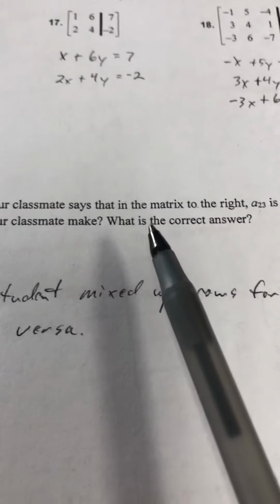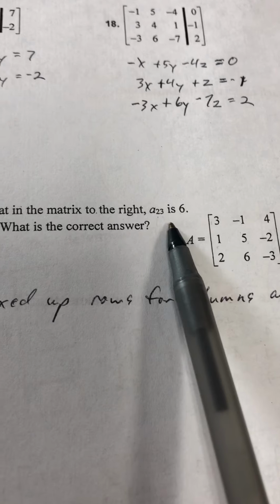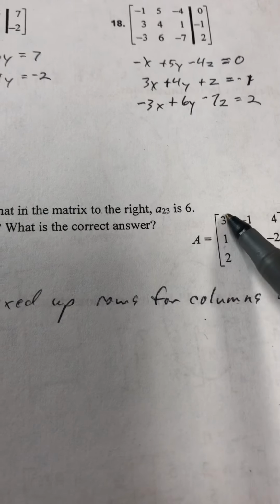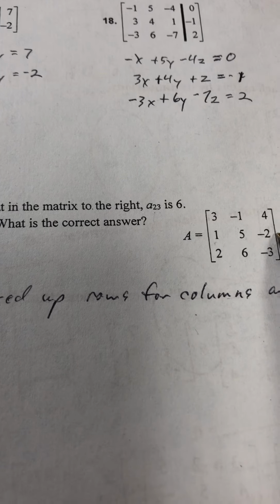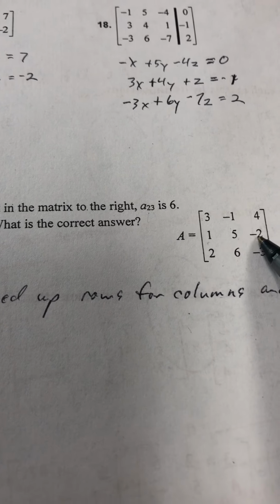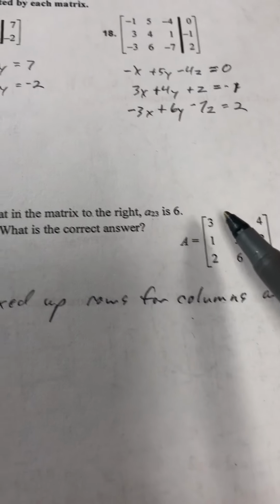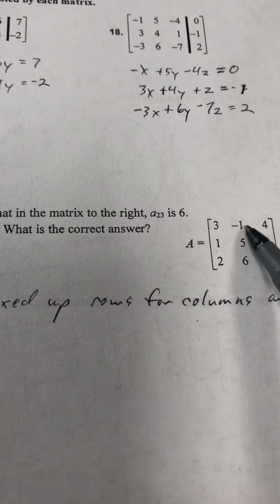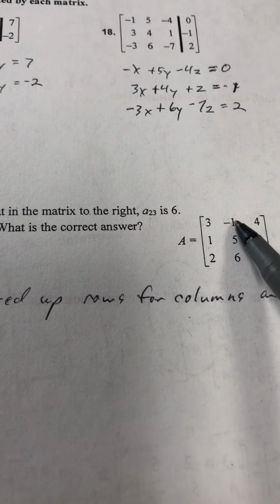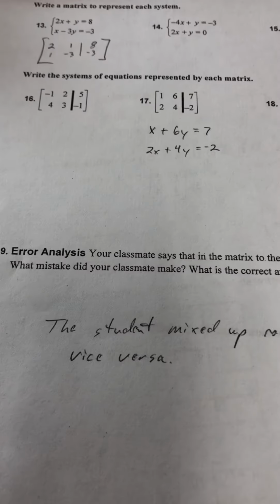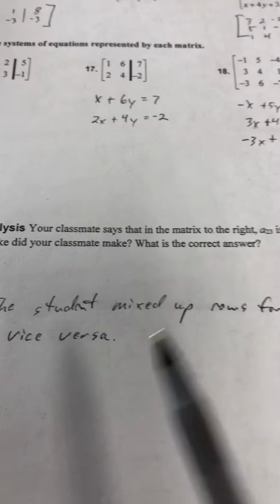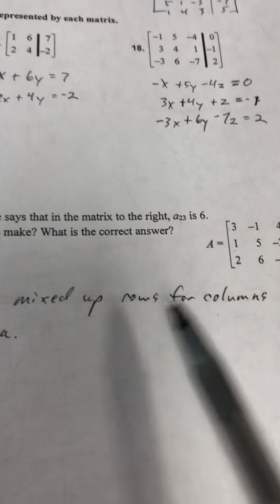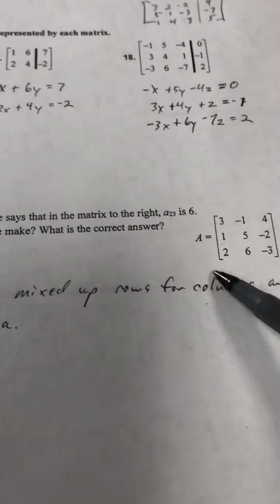And then the error analysis, your classmate says that in the matrix to the right, A23 is 6. So A2, 3, second row, third one, that would be -2. He said it was 6. Oh, you see what he did? He went to the second, he got his rows and columns mixed up, okay? So the student mixed up rows and columns and vice versa.